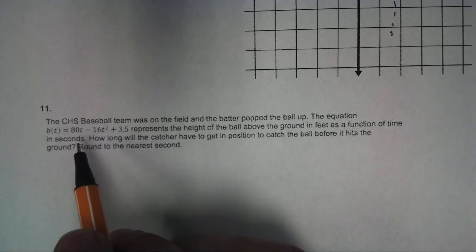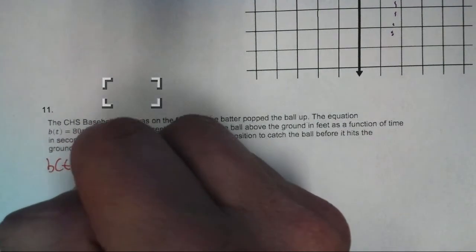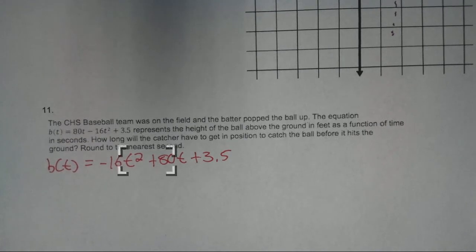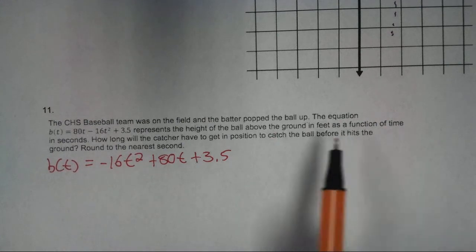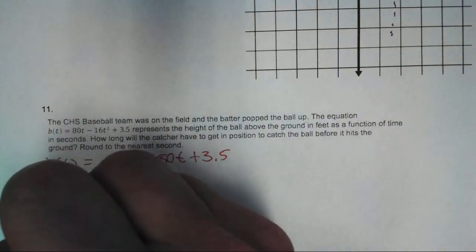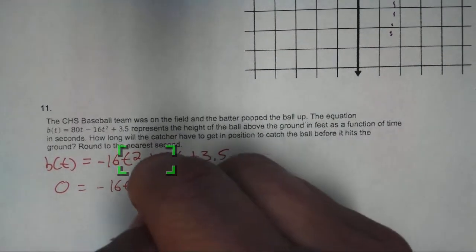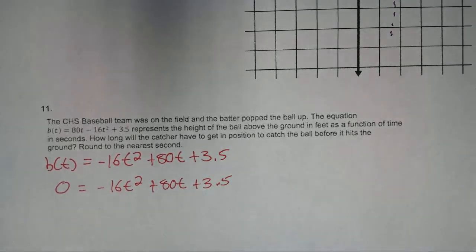So if we look at this, this is not in the correct format. So let's rewrite it as b of t equals negative 16t squared plus 80t plus 3.5. So now we've written it in the correct format. From here, it says how long will the catcher have to get in position to catch the ball before it hits the ground? Well, if it hits the ground, we know what the height is. The height has to equal 0. So we're doing 0 equals negative 16t squared plus 80t plus 3.5.